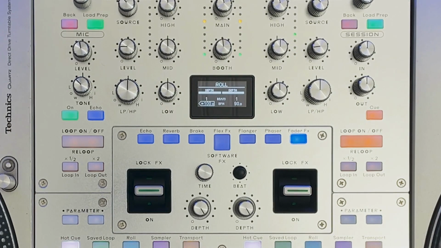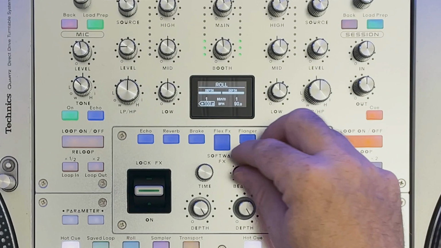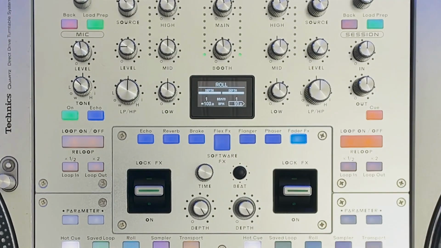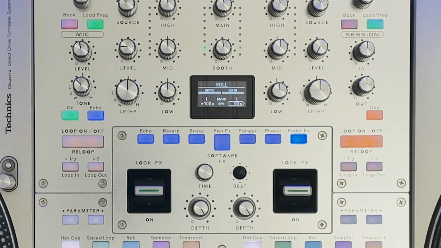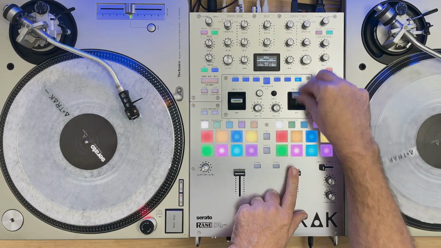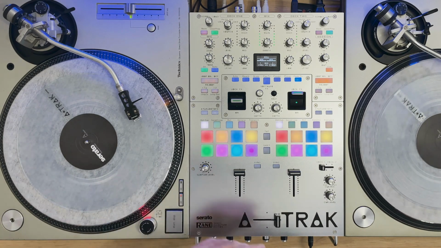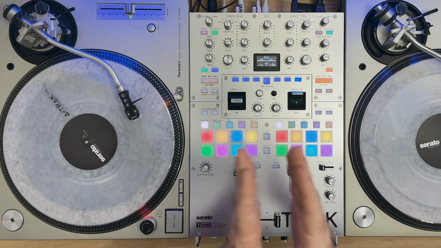So with roll, it's pretty self-explanatory. It will grab whatever beat division you have selected in your main menu or your main screen here. So right now I'm on 1 beat. You can do 3/4, half, quarter. I mean, you can adjust it. So when I engage the paddle, it'll grab that roll. So I'm at 1 beat division, and as I drop the fader, it'll shorten that loop.